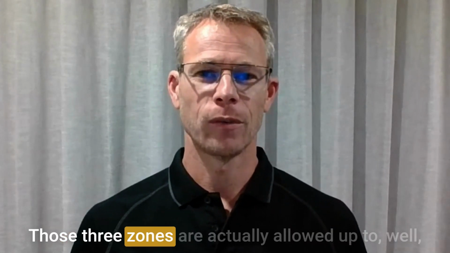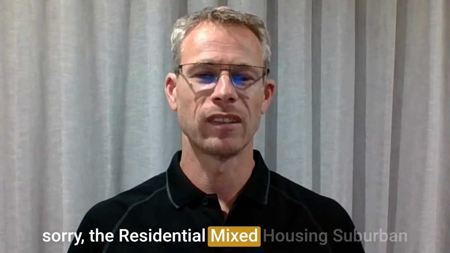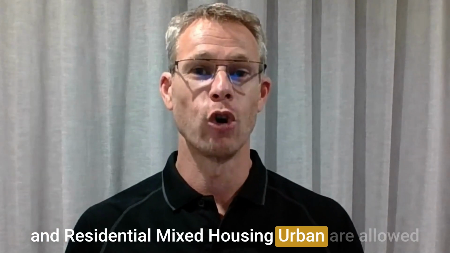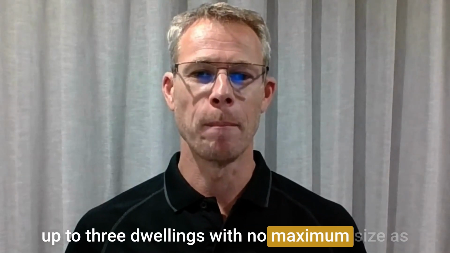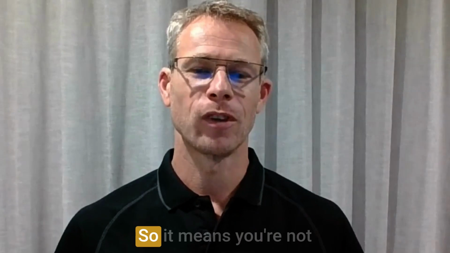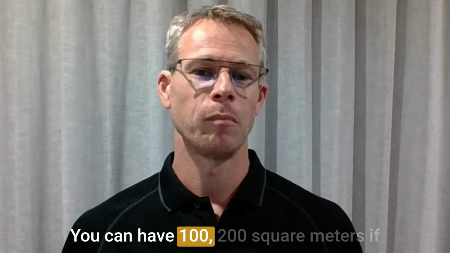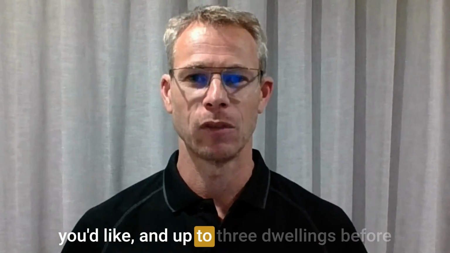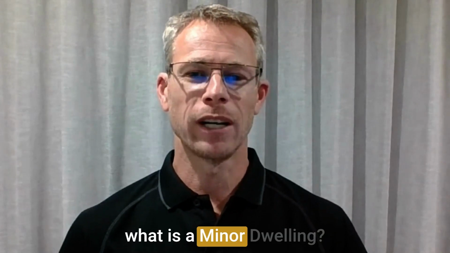The residential mixed housing suburban and residential mixed housing urban zones are allowed up to 3 dwellings with no maximum size, as long as they meet all the standards of the zones. So you're not restricted to 65 square meters. You can have 100, 200 square meters if you like, and up to 3 dwellings before you have to apply for a resource consent.